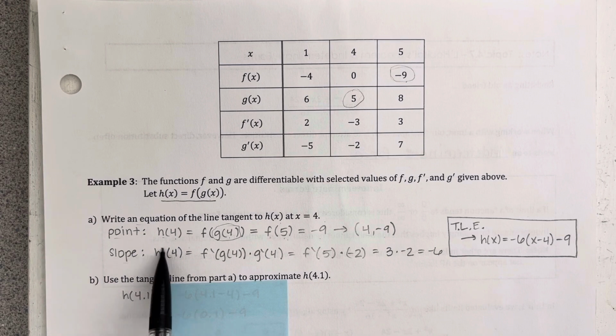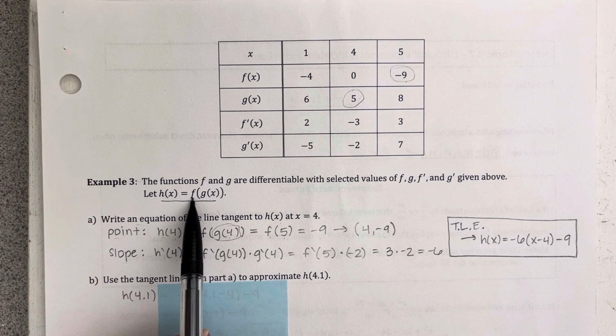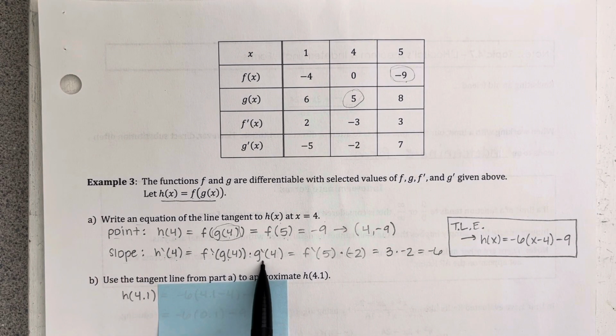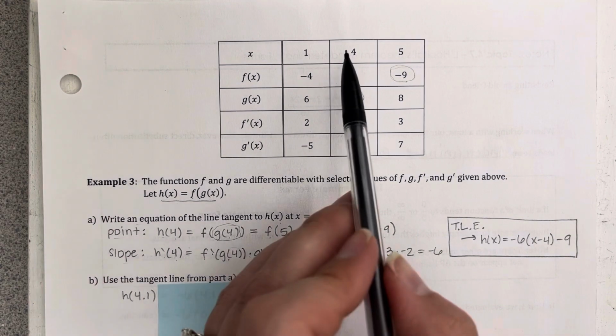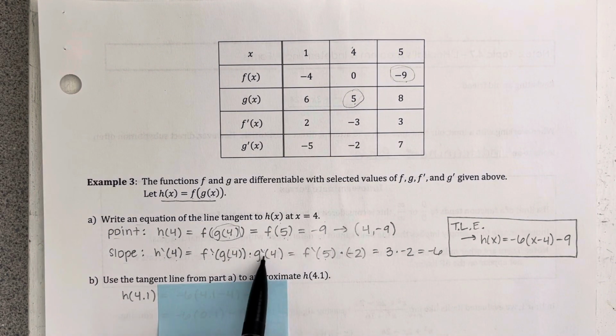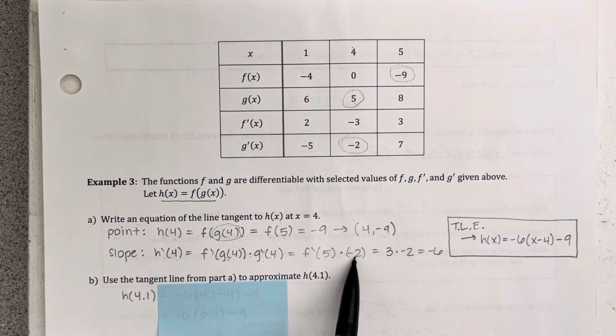My slope would be h prime of 4. This requires the chain rule. So you would do the derivative of the outside function, which is f prime, of the inner function at 4, then times the derivative of the inner function, g prime of 4. Now, we have to figure out what is g of 4 right here. G of 4 is 5, so I went ahead and put in 5 here. G prime of 4 is down here at -2, so I put that there.